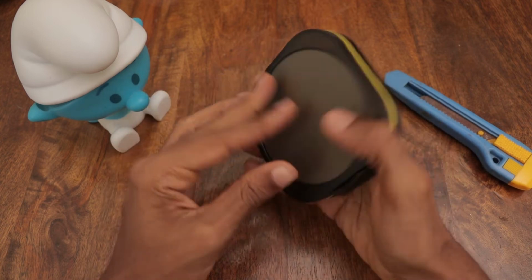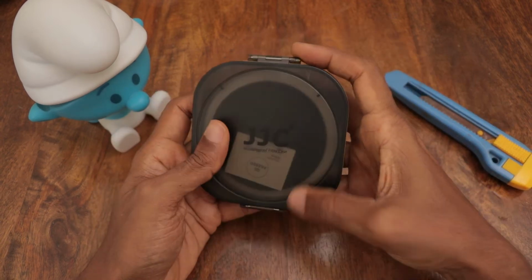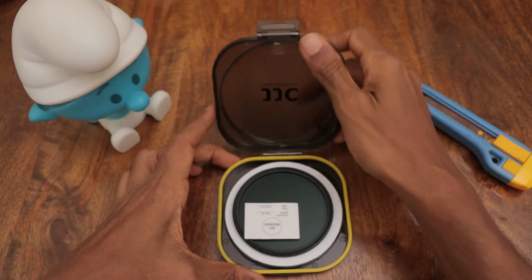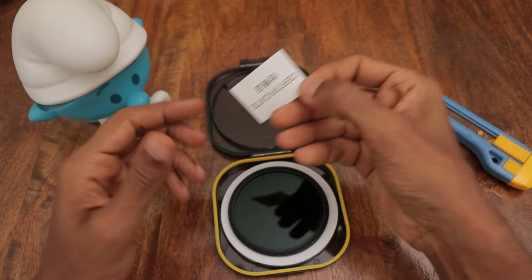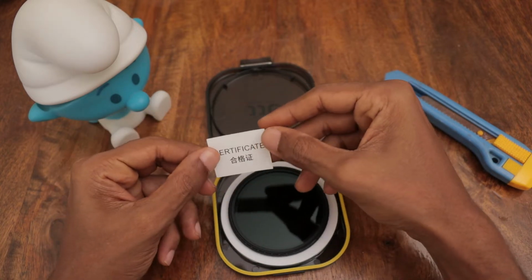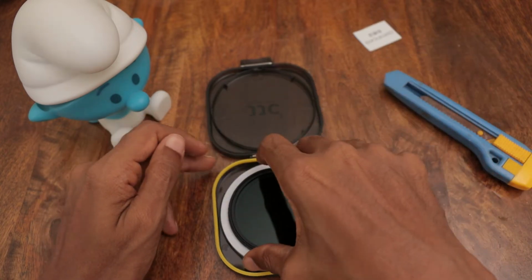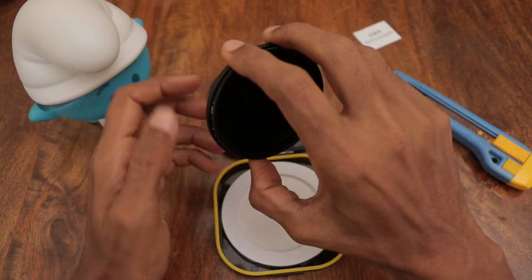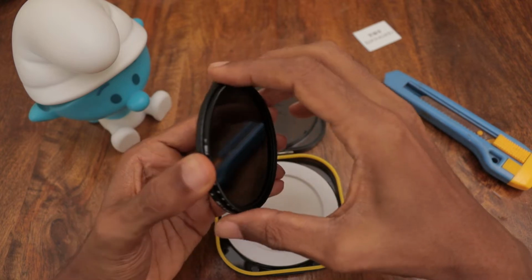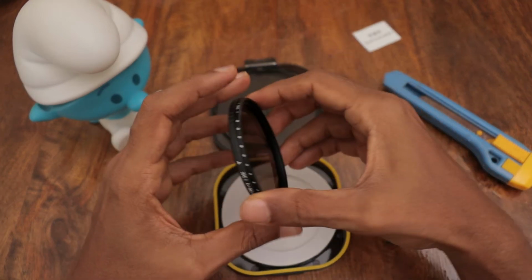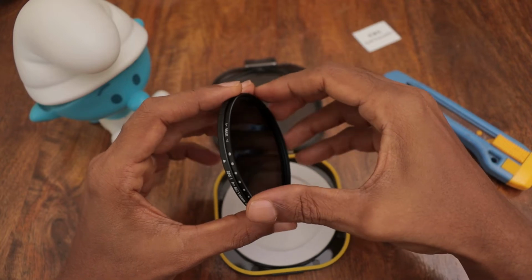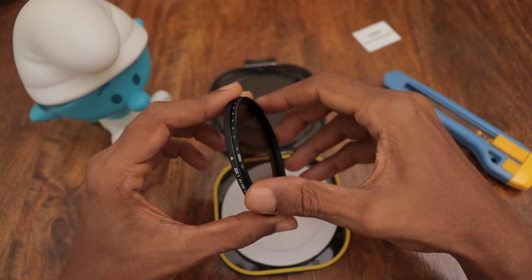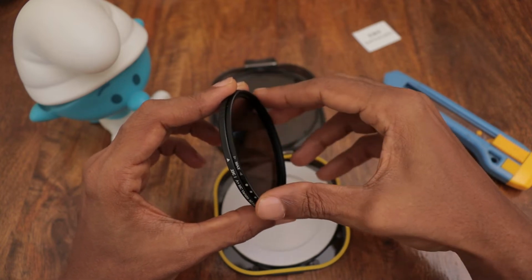This comes in a sturdy, waterproof case. Customary certificate and the filter itself. It's got an aluminum rim and this is how it rotates. It doesn't have hard stops at the end and at the beginning.